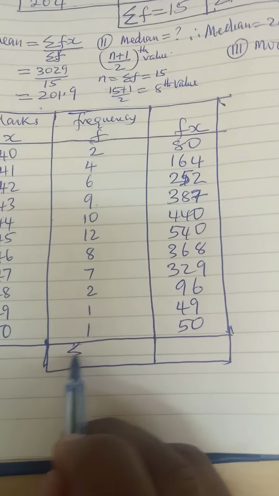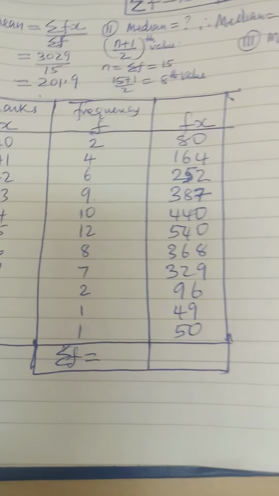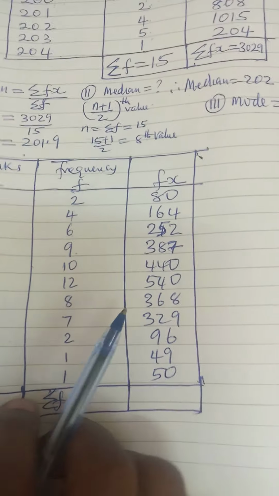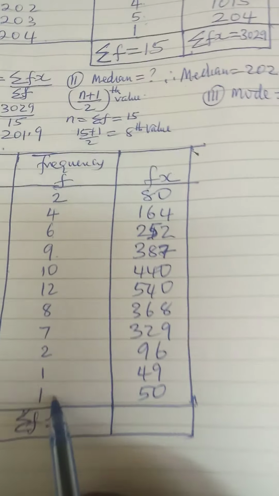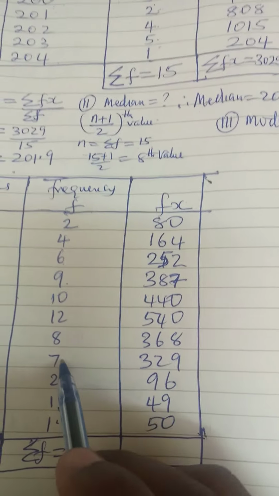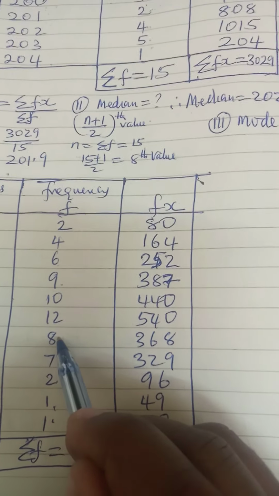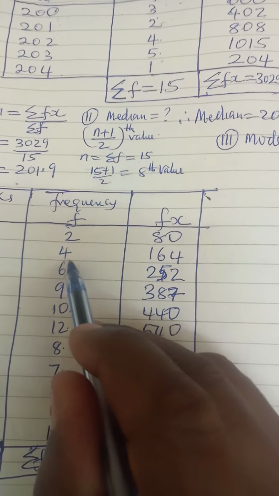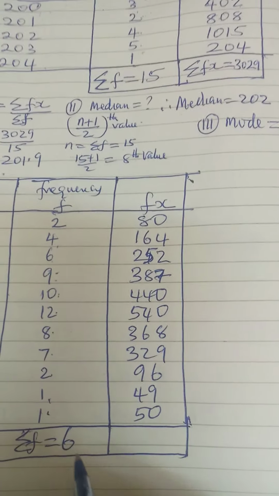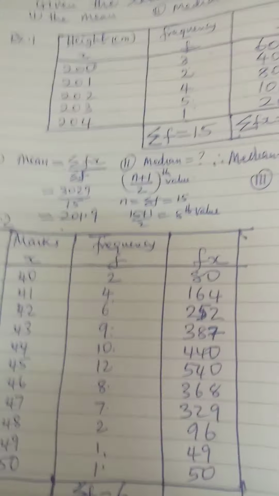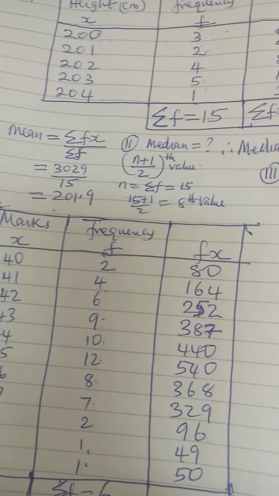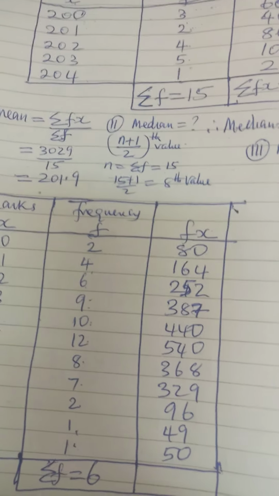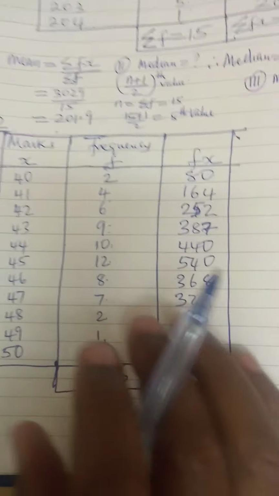Using the same reasoning, we find the summation of f. The summation of f for this number will give us 1 plus 1 is 2, 4, 11, 19, 31, 41, 50, 60, 62. I hope it is 62. When you add very well, it gives you that total.